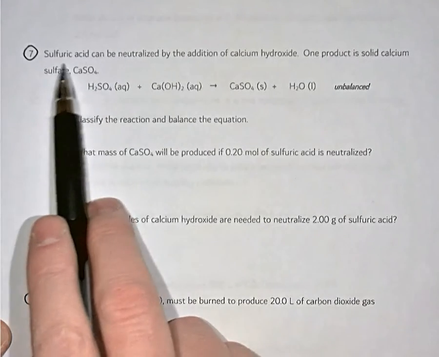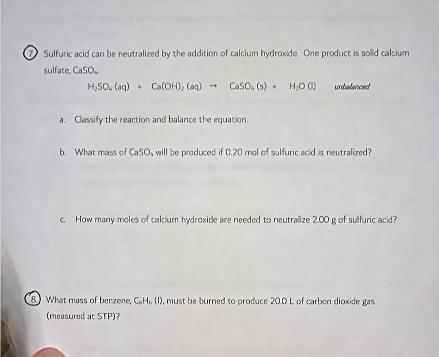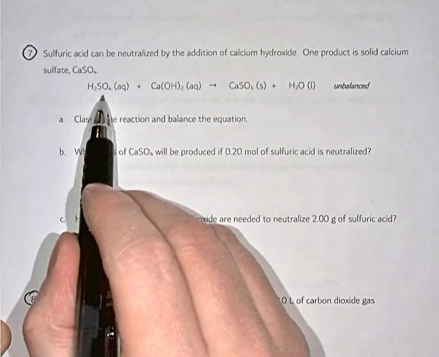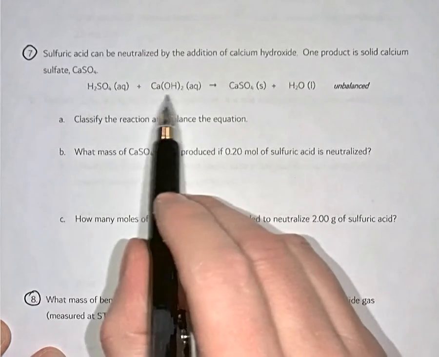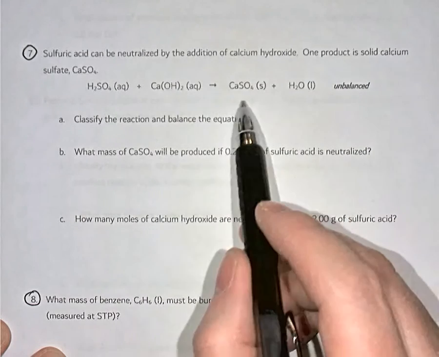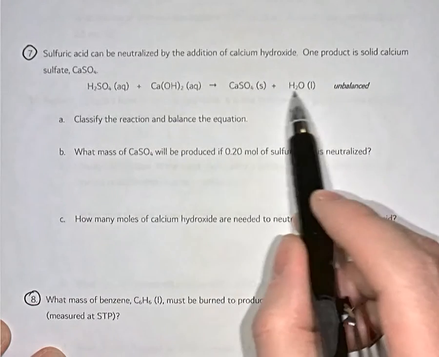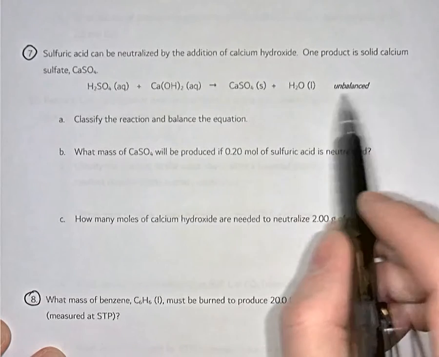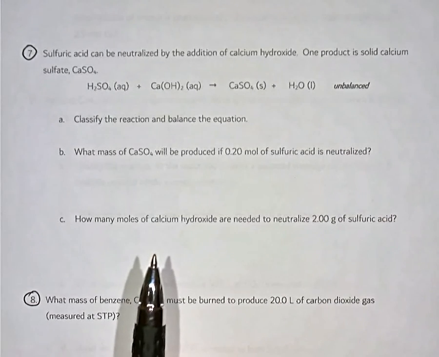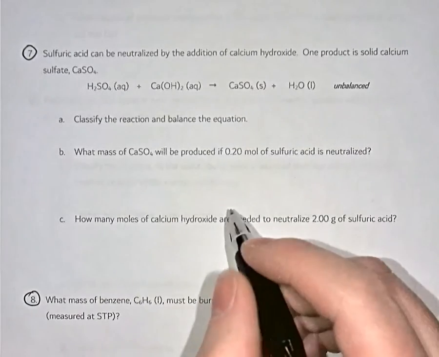So number 7, sulfuric acid can be neutralized by the addition of calcium hydroxide. So we look down below at the equation and we see sulfuric acid, H2SO4, is reacting with calcium hydroxide. One of the products is solid calcium sulfate here, and the other product is water. And we're warned this was an unbalanced chemical equation. So stop, and we want to classify and balance the equation.